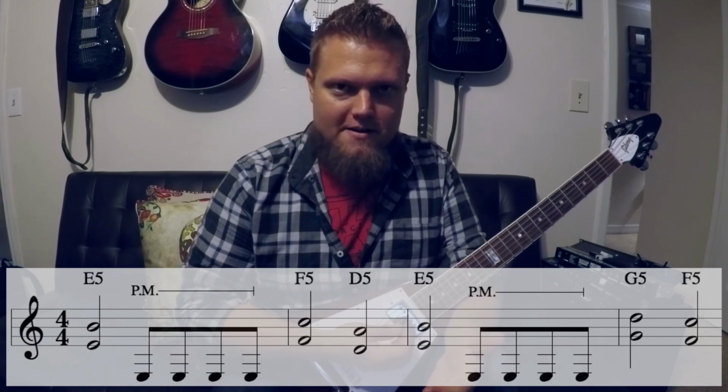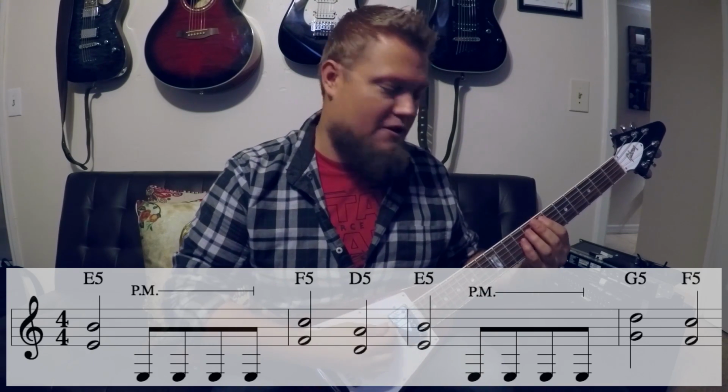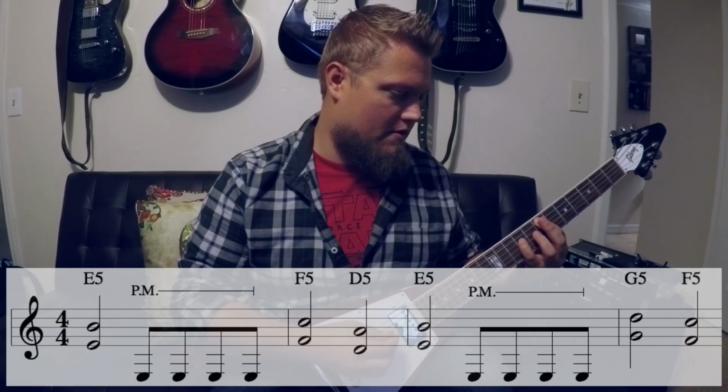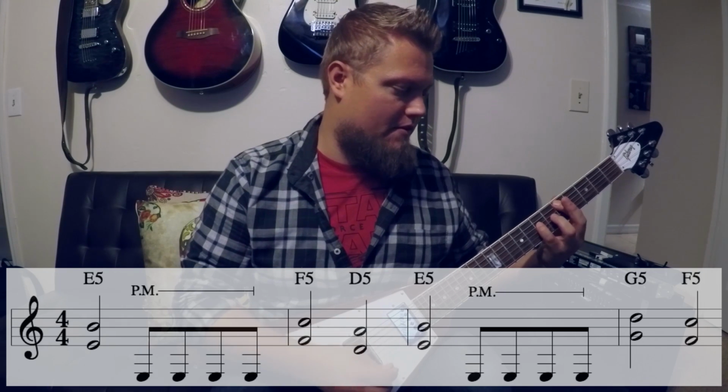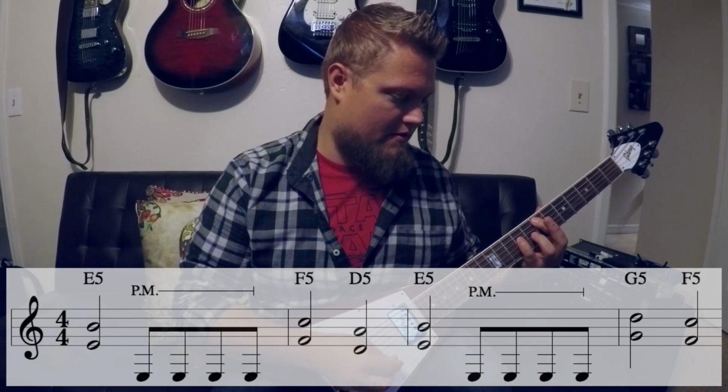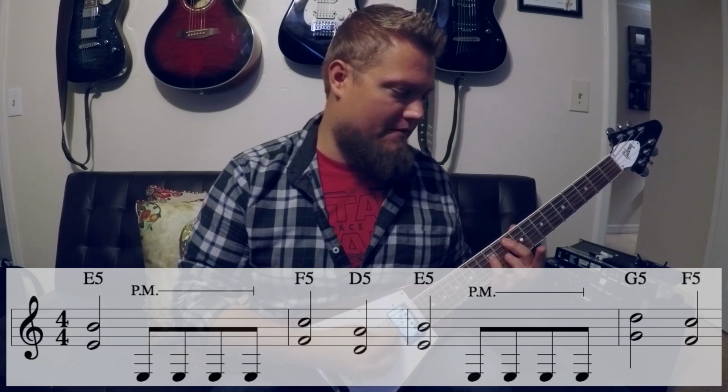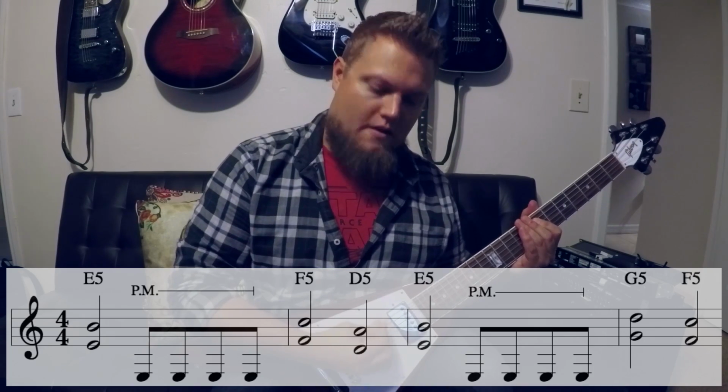For all intents and purposes, the song is in E minor, but the power chords in this section are E5, and then it goes up to F, which is a flatted 2, and then it goes down to D5, and then back up to E, and then G5, F5, E5.